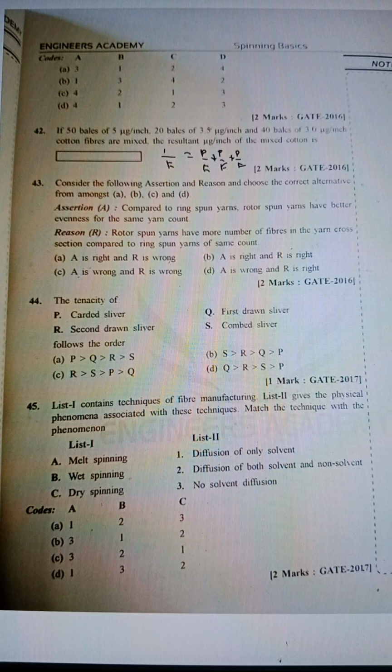Question 43, option A is the right option. Next, the tendency of the carded sliver, first draw sliver, second draw sliver, and comber sliver. For the carded sliver, the tendency is the highest. For the first draw sliver, it is next to the carded sliver, and for the second, it follows the order. The proper order is PQRS, which means option A is the right option.